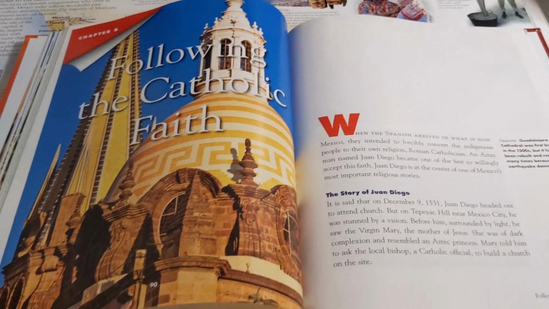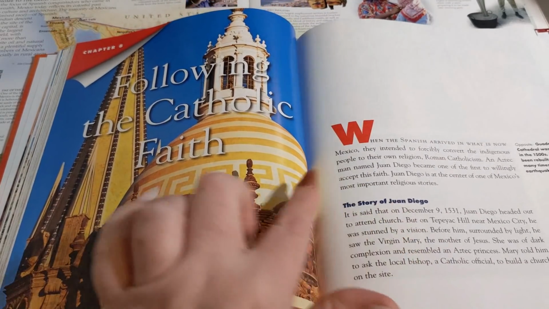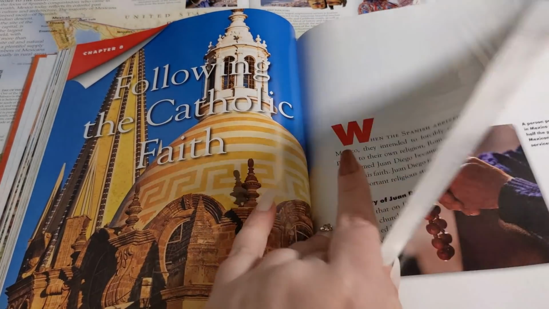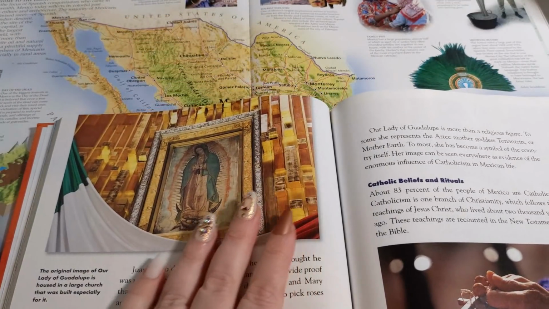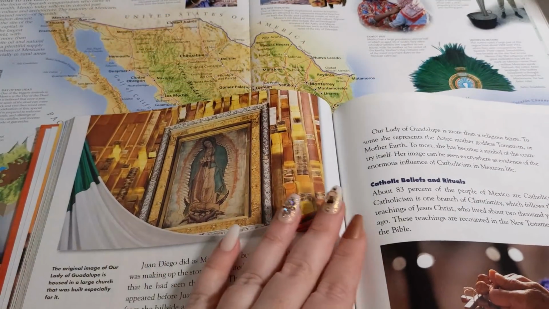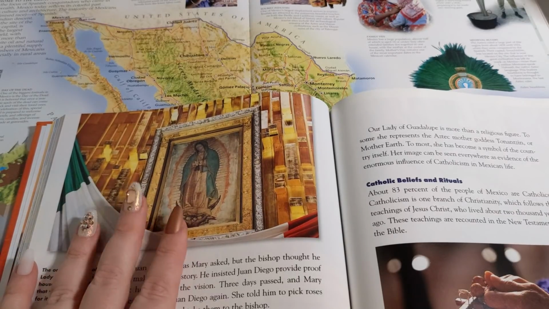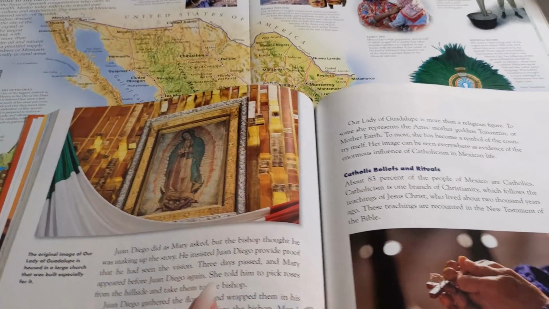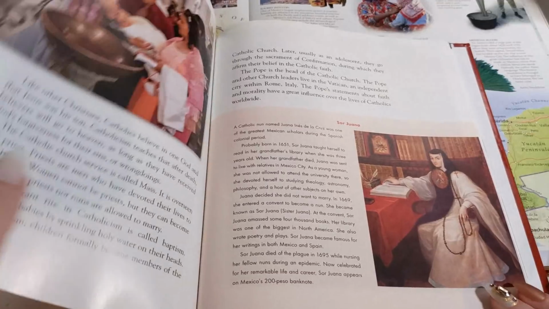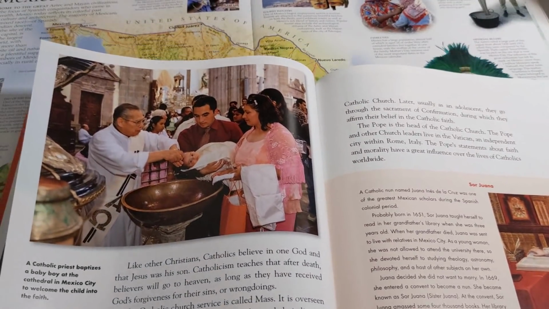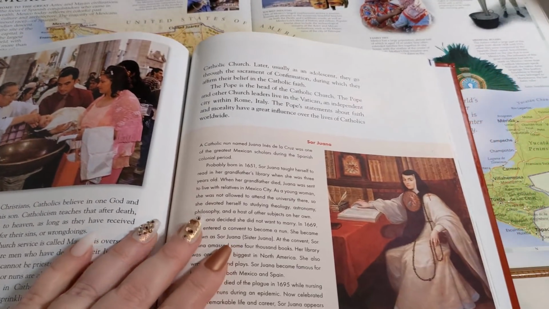Look at this Guadalajara Cathedral. That's a really beautiful church. I love this dome. That's gorgeous. And this is Our Lady of Guadalupe, which is a very important figure in Mexican Catholicism. She has a whole holiday in December. And this guy's got a really big rosary to pray with. Here's a little baptism. That's a cute baby.